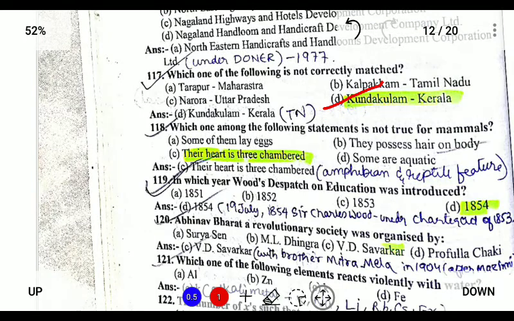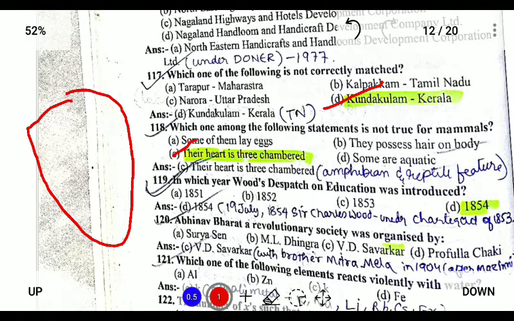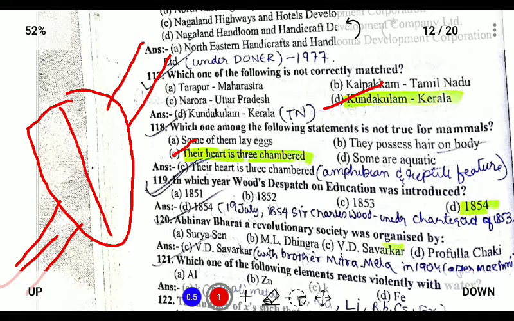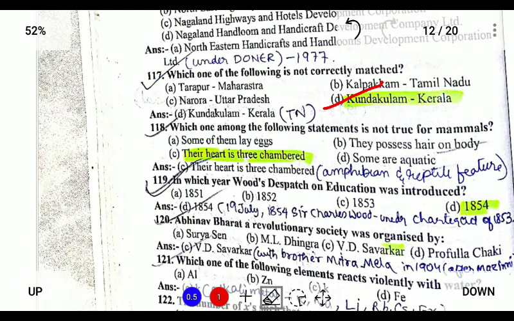Next, which among the following statements is not correct for mammals? So mammals don't have a three-chambered heart. So what is a three-chambered heart? Most mammals have a two-chambered heart, in which the purified blood comes and the unpurified blood flows to the other parts of the body. Since reptiles have a three-chambered heart, it allows filtered blood as well as non-filtered blood to mix. That is why reptiles are cold-blooded, and this is found in amphibians and reptiles like frogs and lizards, etc.